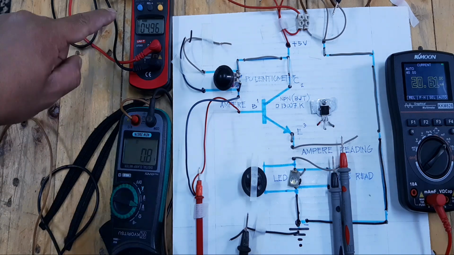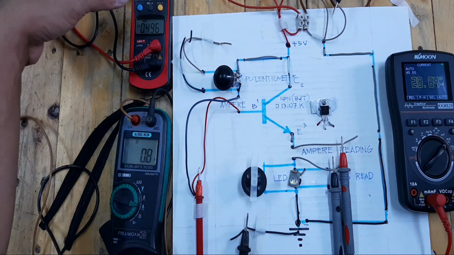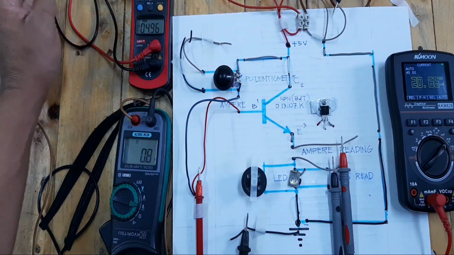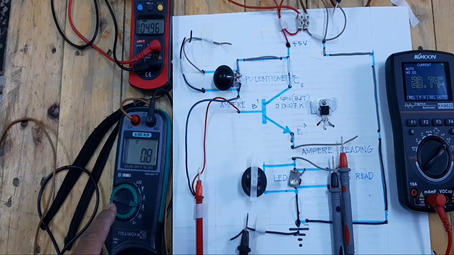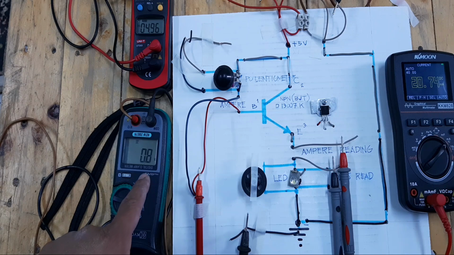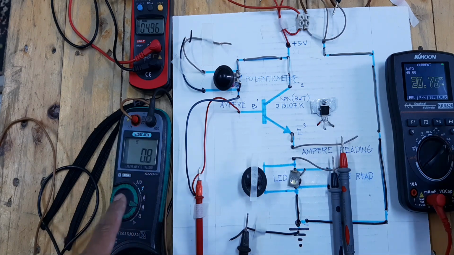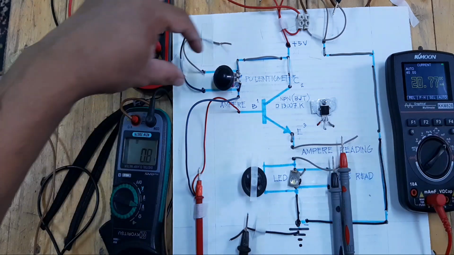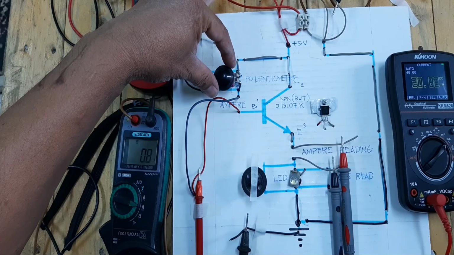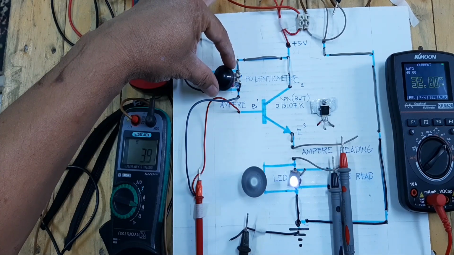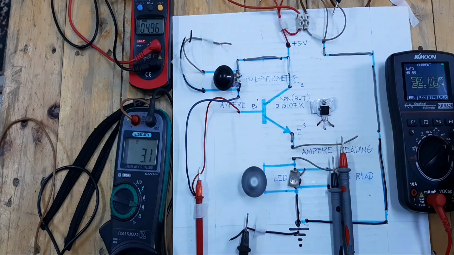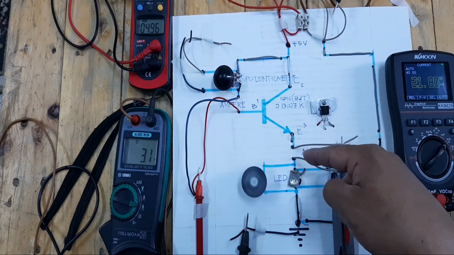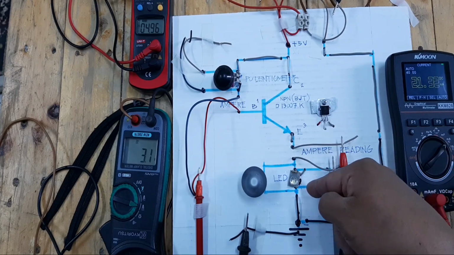So our supply is 4.96 volts DC from this. So we have 0.8 volts, then 20 milliamperes here. If we increase the voltage, look what happened. Okay, 3.1. So 22 milliamperes here about the emitter, and then through this motor.